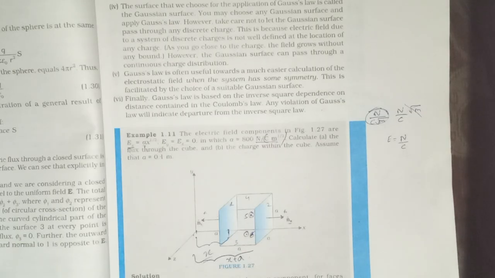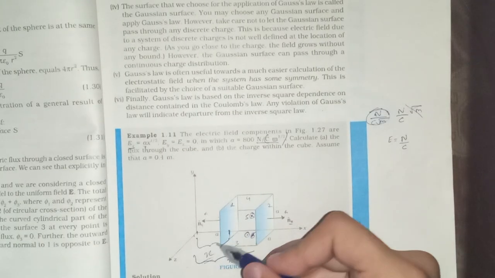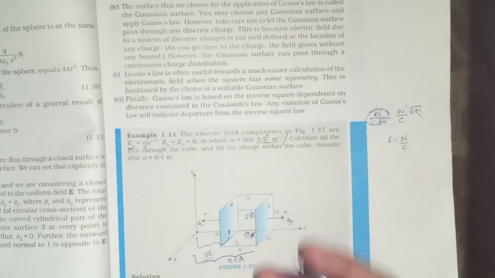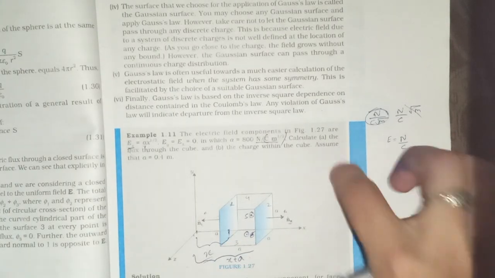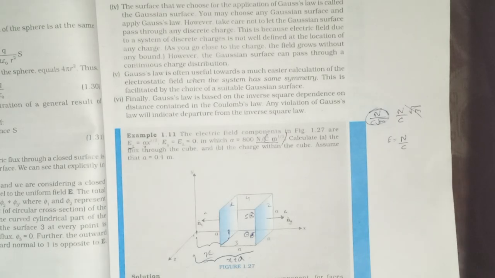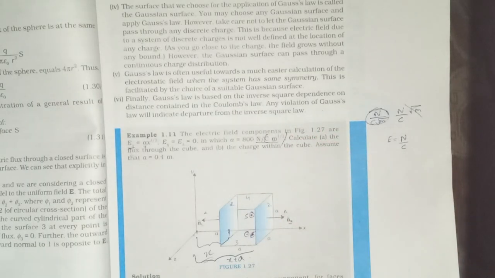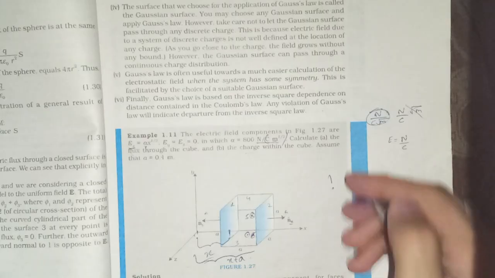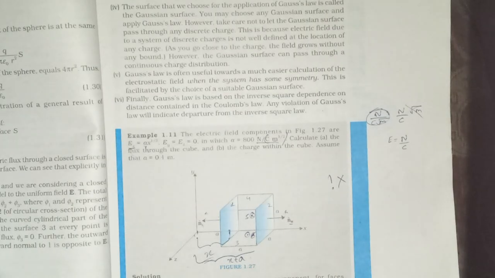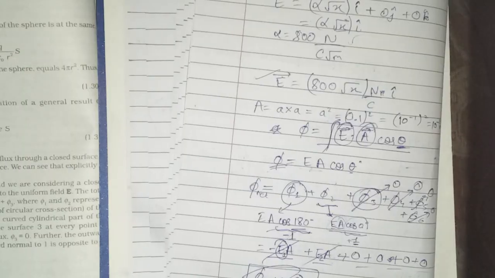I don't think this distance must be a. This can be a, but how can this be a? Wait, it should be x. They should have specified. The question is an absolute error. We can't solve it further.